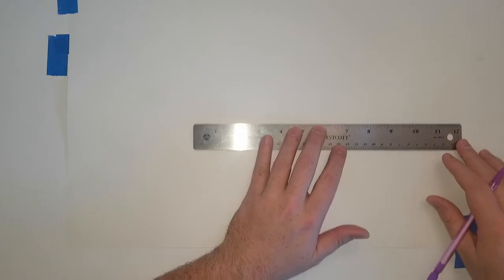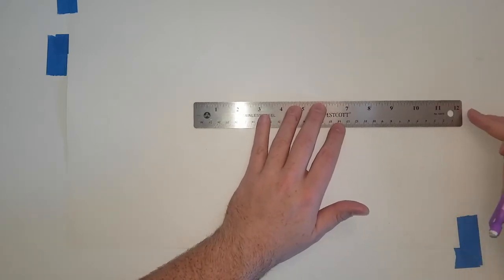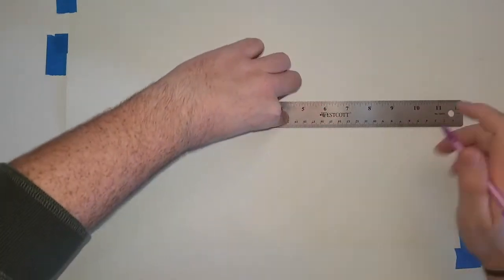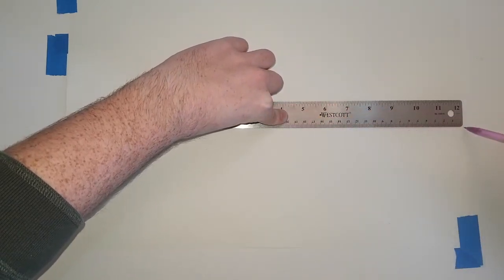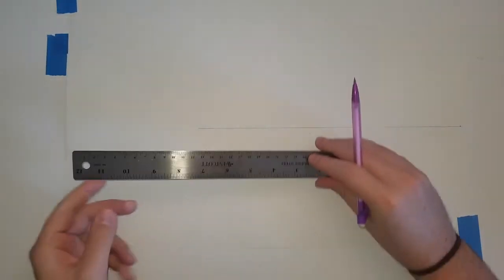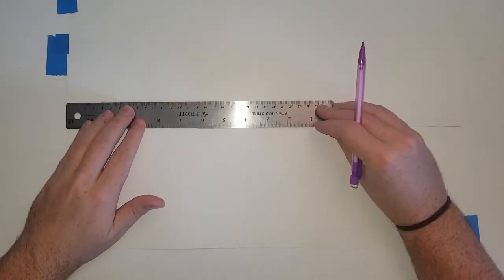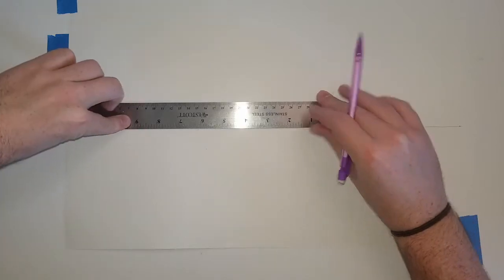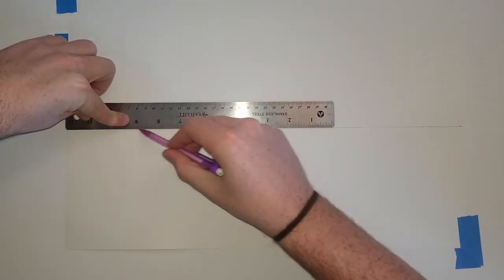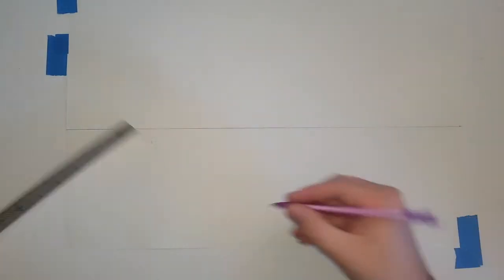So once I have my one vanishing point here, I'm going to draw a line. This is going to be my horizon line. So I can just keep that together. So I know my 2 vanishing points.